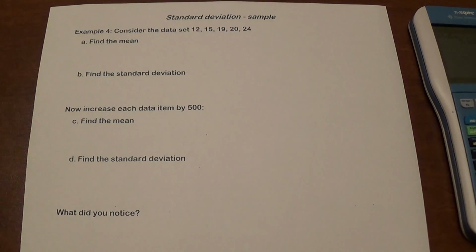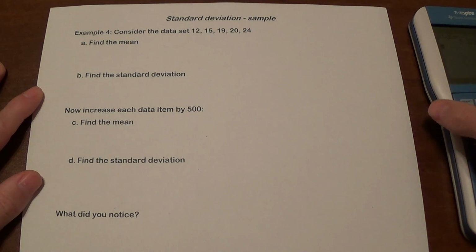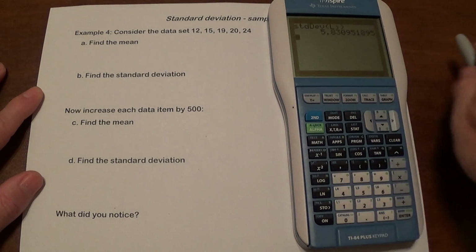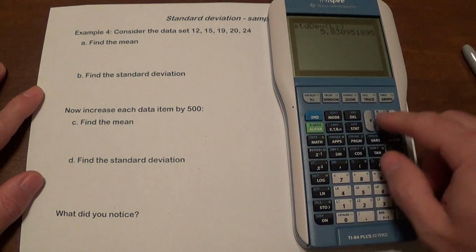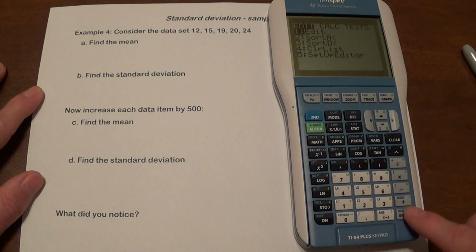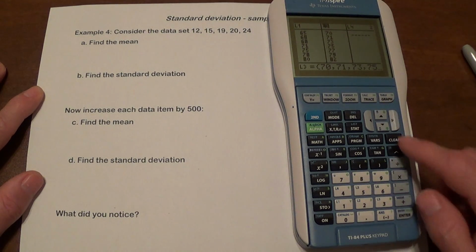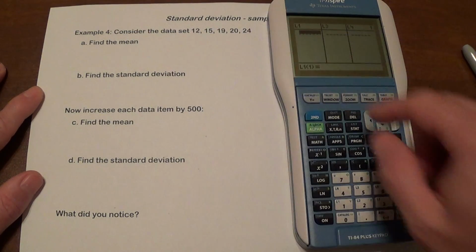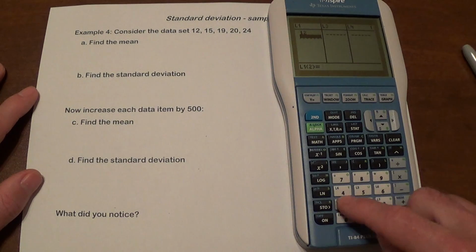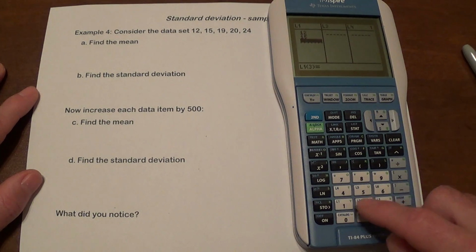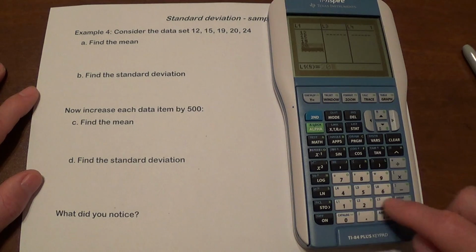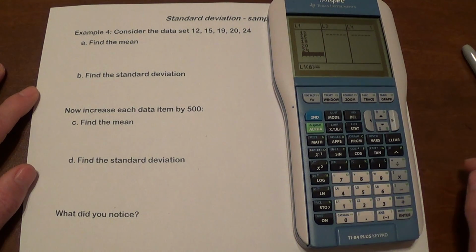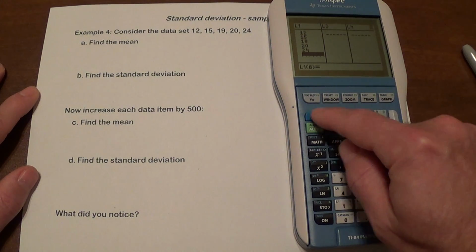And we have just one more example that I want to show you, something about standard deviation. I'm going to go back to stat, edit. I'm going to clear this set, and clear this set, and I'm just going to enter these 5 numbers. So 12, 15, 19, 20, and 24. This is just something that I think you should know. I'm going to exit this.